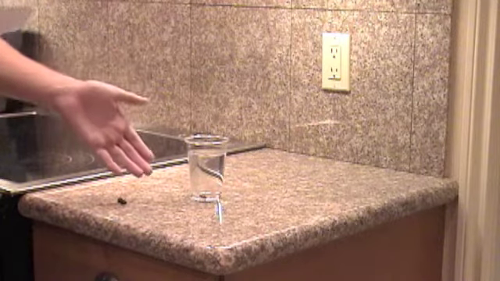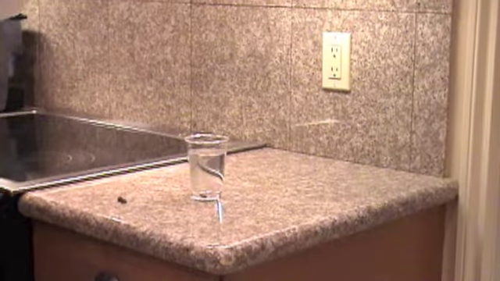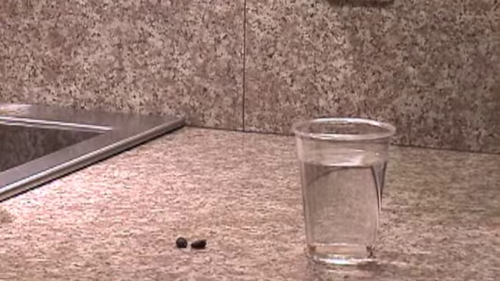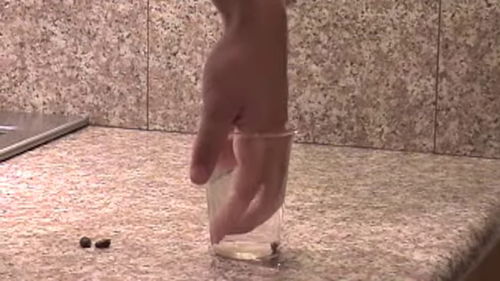As you can see, the raisins are now in the water. I will now take the raisins out of the cup. It's been about an hour. Let's go.